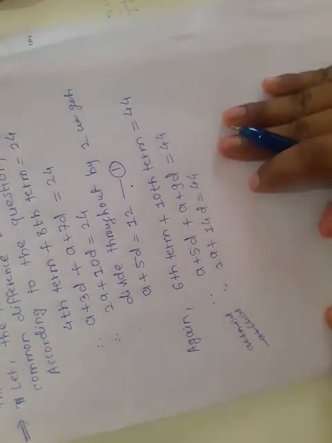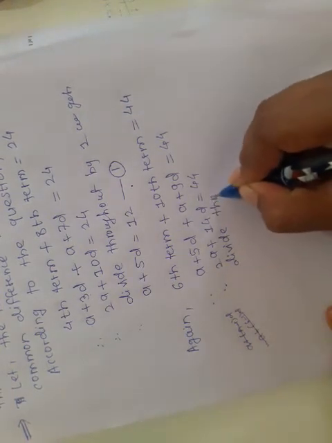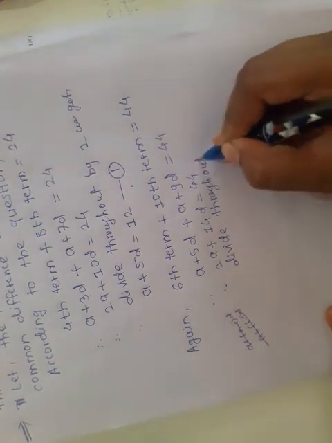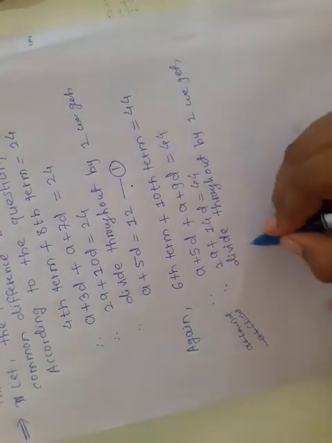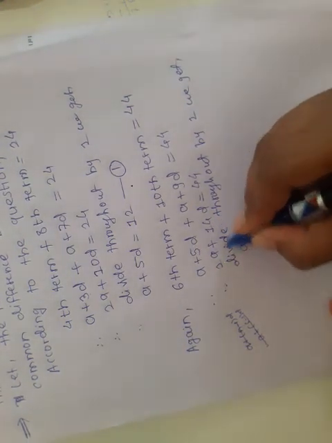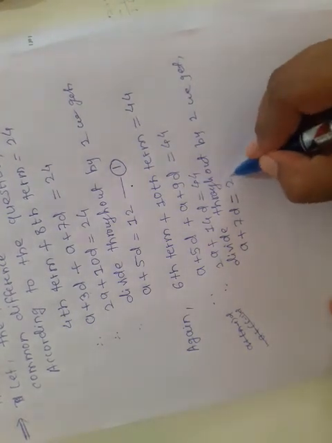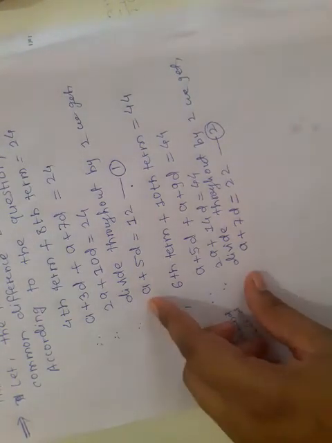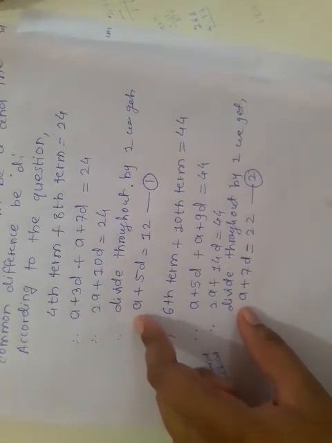Again divide throughout by 2, we get a plus 14 upon 2, which is 7d, is equal to 44 upon 2, which is 22. Give it our equation number 2. This is the simplified form. Now equation 1 is here, equation 2 is here.